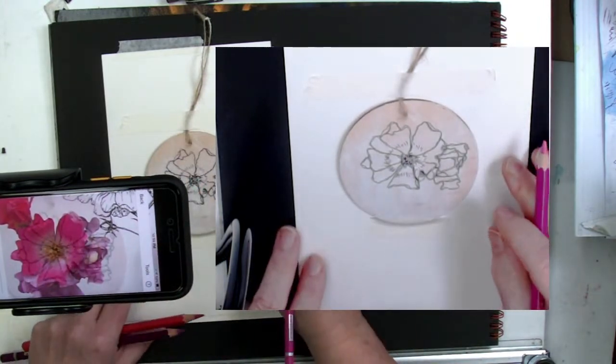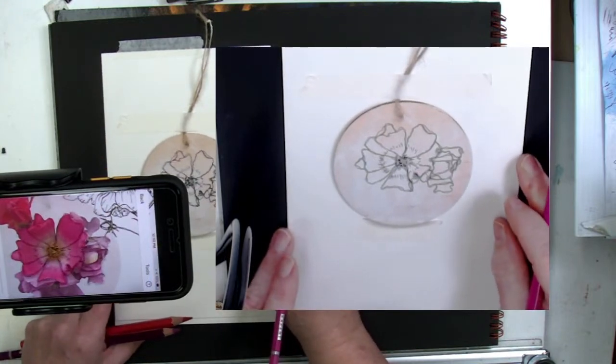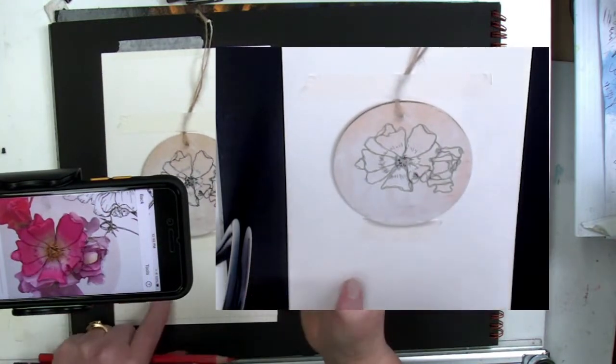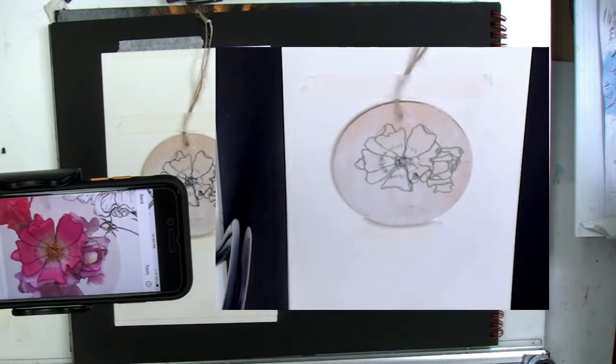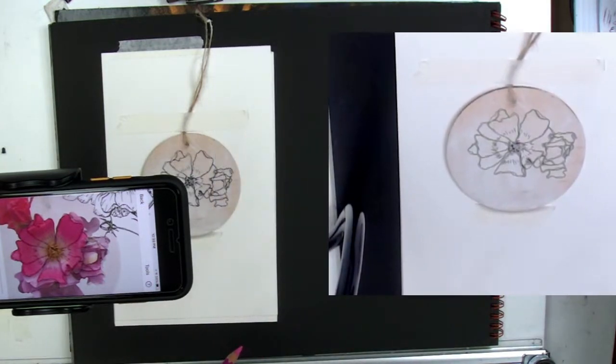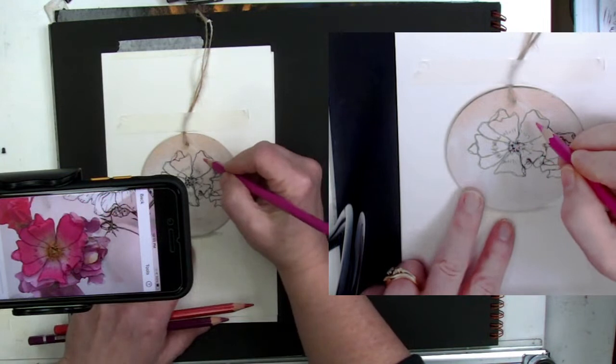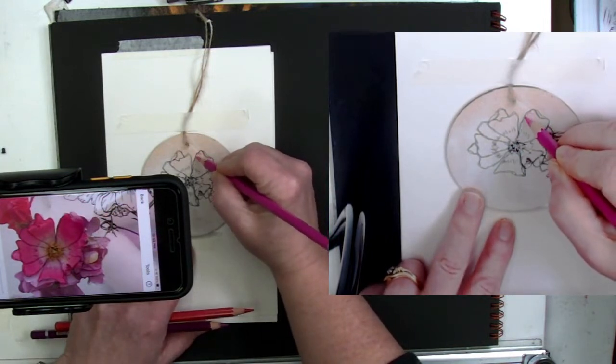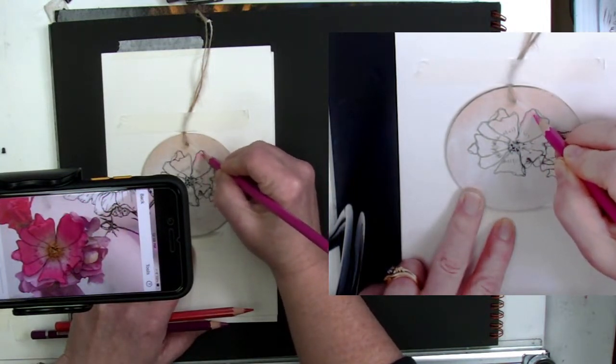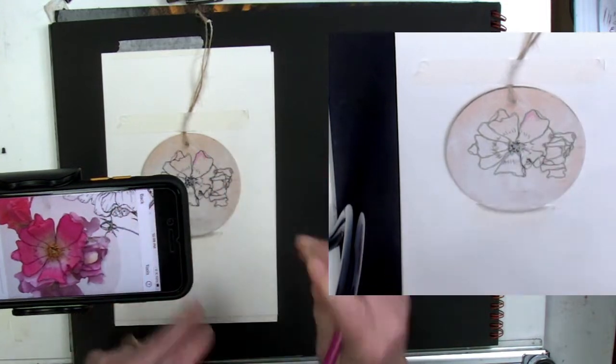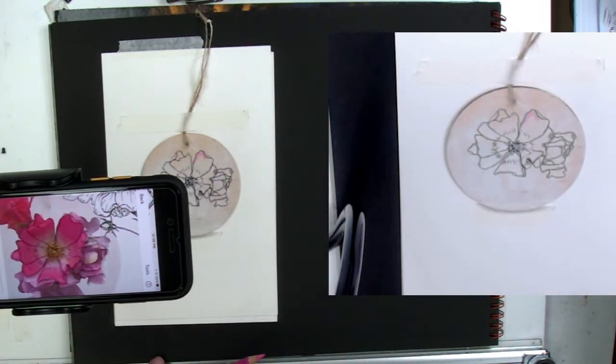I had picked it up and moved it a little bit, so now I'm just shifting it back in. I can look and I can see the colors, and I can go like this and put color in. I don't have the focus locked on that, do I?